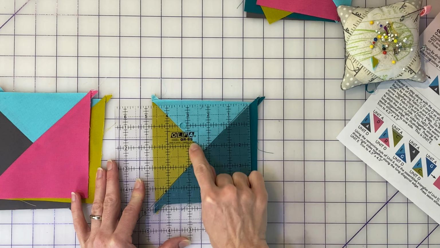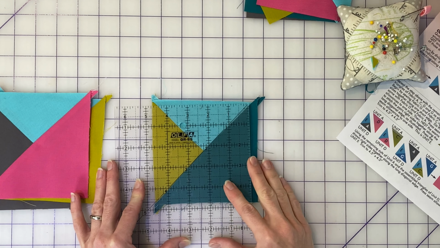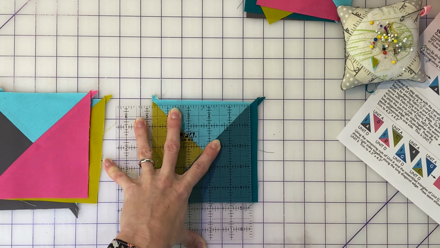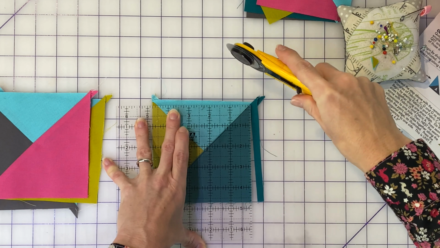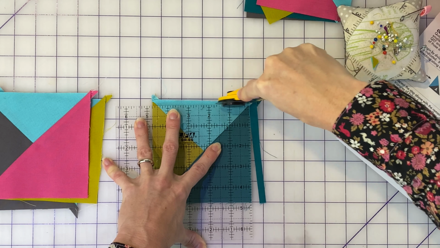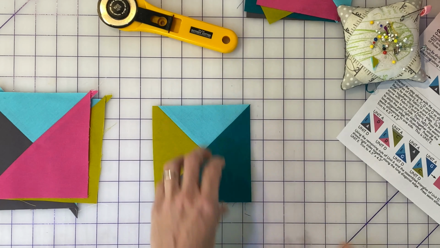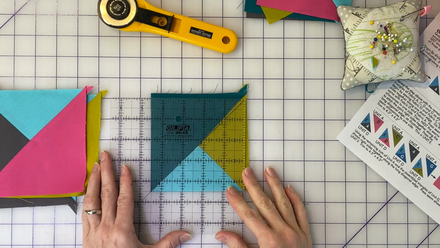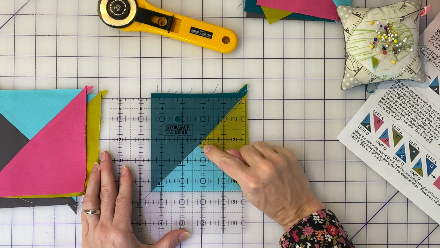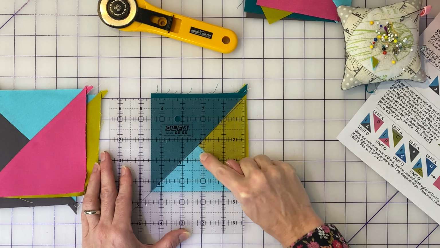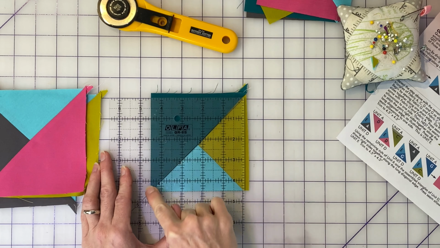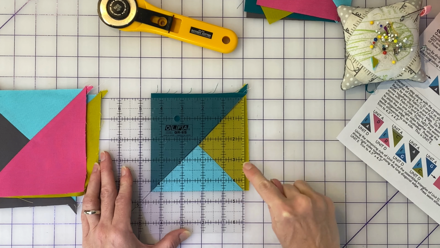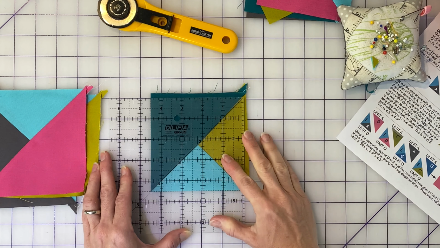So if I align that 2-inch mark right there with the intersection, then I can start to trim and get my unit down to the size I want it to be. I rotate, and then again, I line that 2 inches up. And when that 2-inch mark comes, boop, boop, boop, right there at that intersection, my edge is at 4.5. Do you see how the point of this triangle intersects with this edge where I'll trim it here?